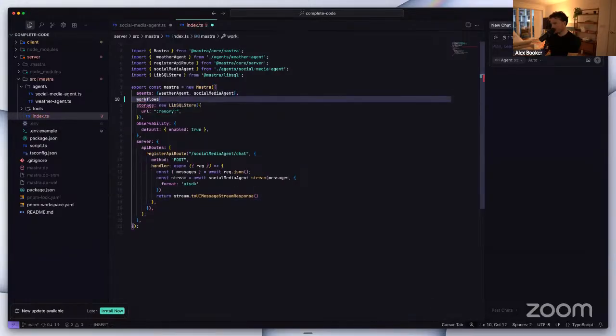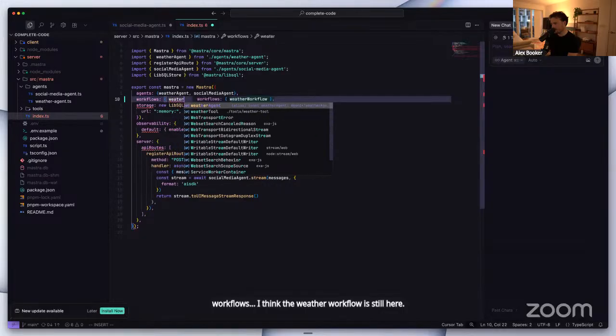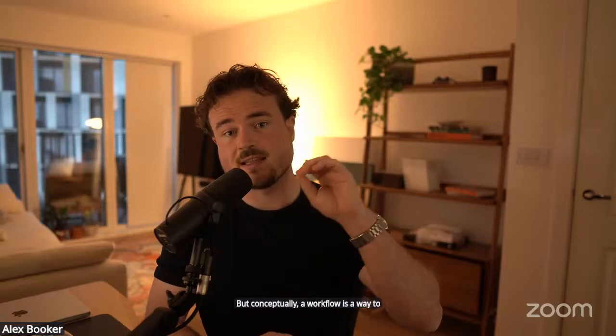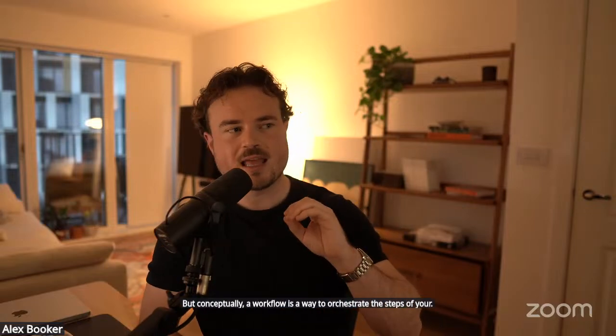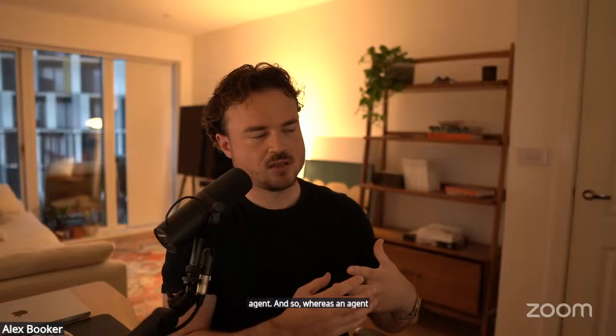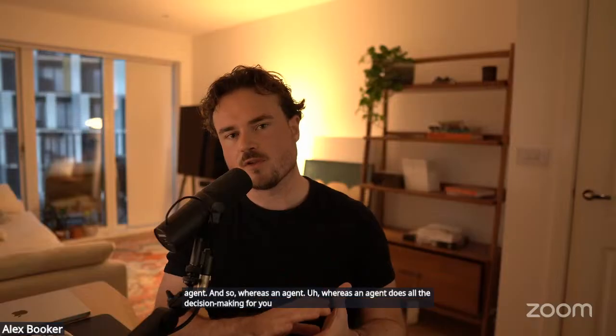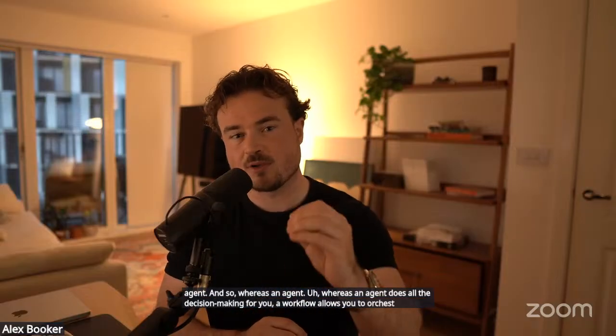I think the weather workflow is still here. Oh, I must have removed the weather workflow from the completed code project. That's too bad. But conceptually, a workflow is a way to orchestrate the steps of your agent. Whereas an agent does all the decision making for you, a workflow allows you to orchestrate discrete steps that put you in the driver's seat.